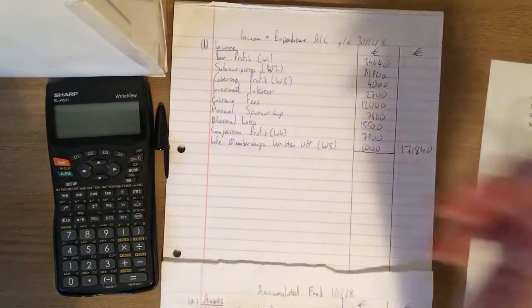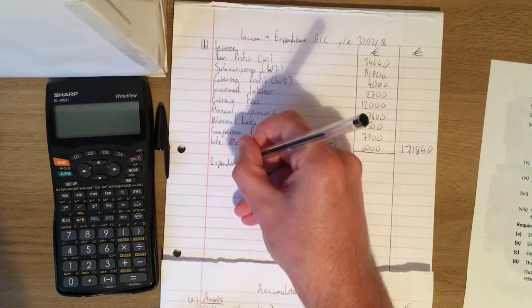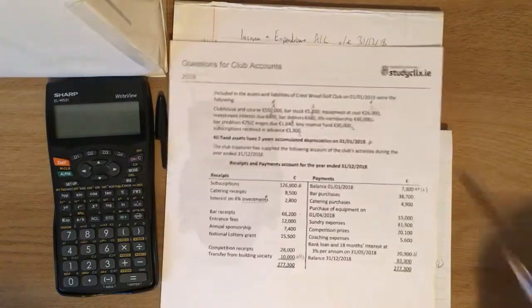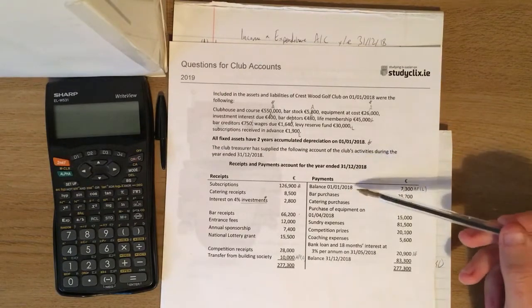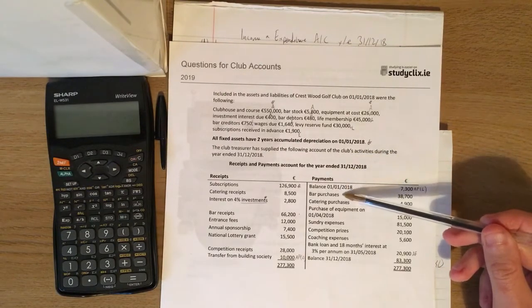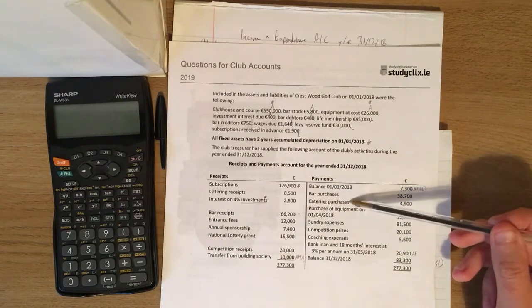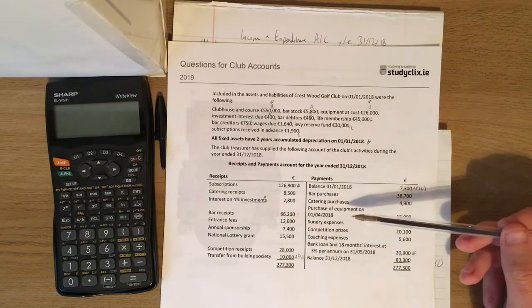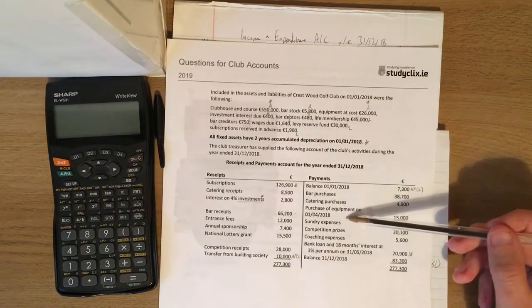And then I do expenditure. So this is the mirror image. My starting point for this is going to be the payments. Balance on the 1st of January, that's just a bank balance, that's not a payment. Bar purchases I've put into the bar trading account. Catering purchases I've put into that little catering trading account I did. Purchase of equipment is not relevant for the income and expenditure account. So that's a capital item.